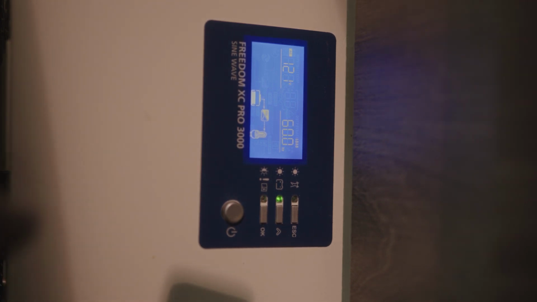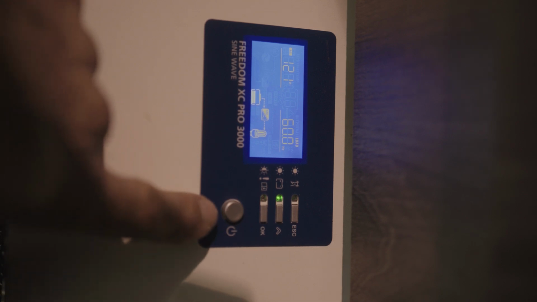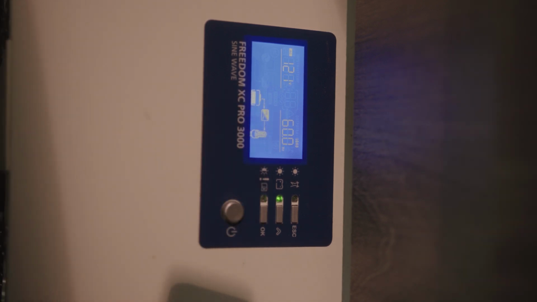Make sure that the power button on the inverter is pushed in, that the screen is actually lit up and has power. If it does not, then double check the power cutoff switch below or next to your inverter.